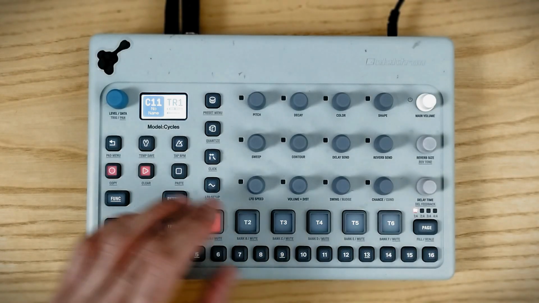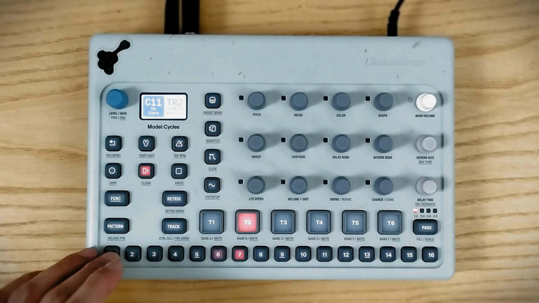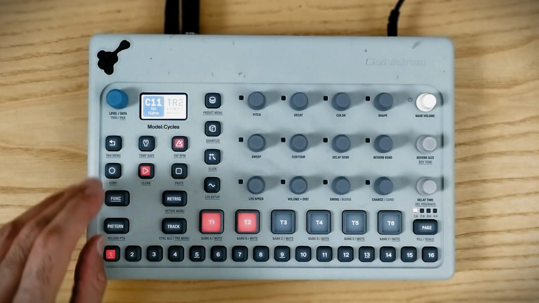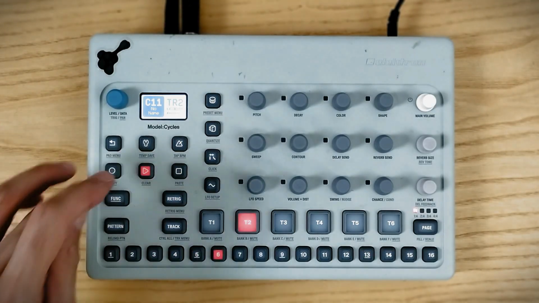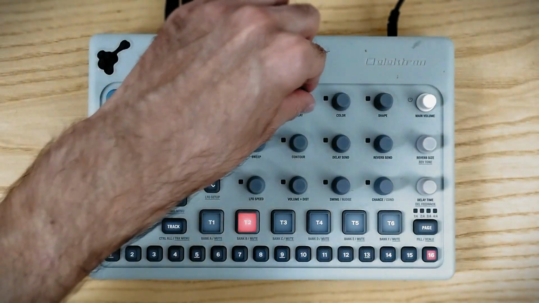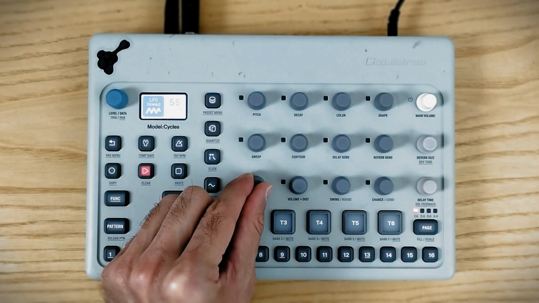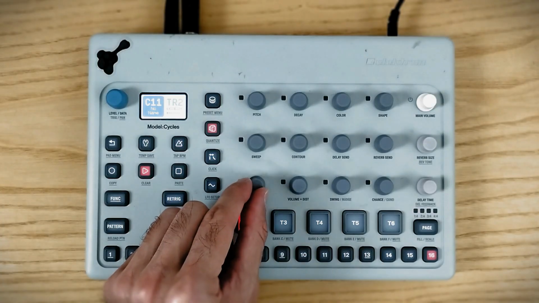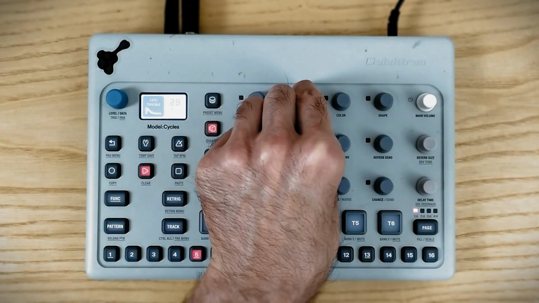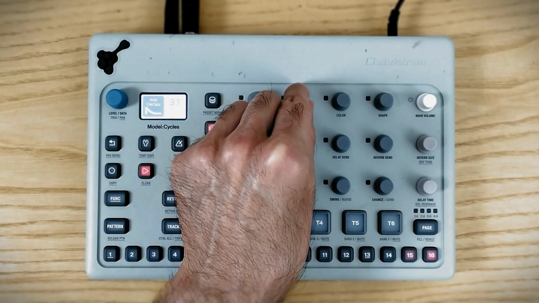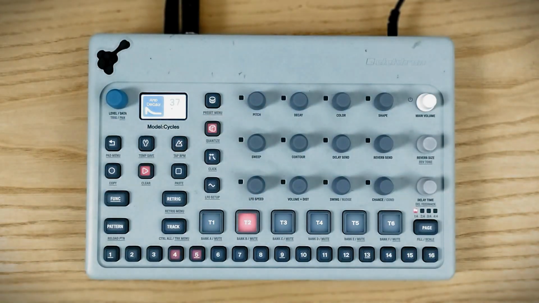Okay, now select the snare. Okay, this is a first try. We have to search for the right balance between all the parameters.